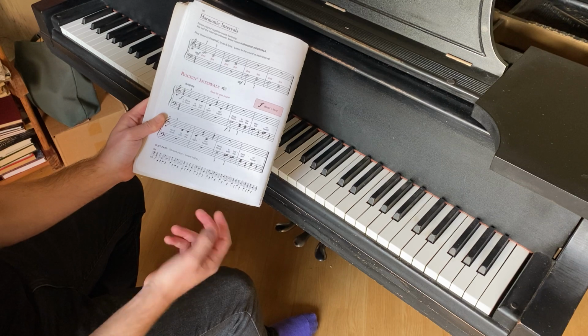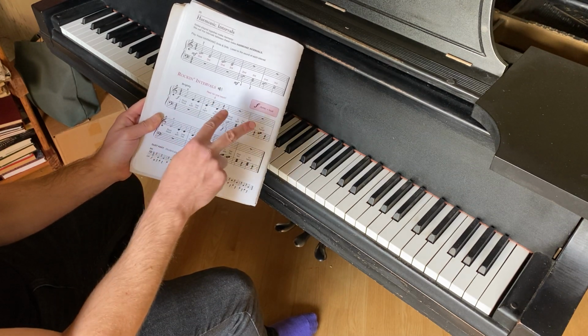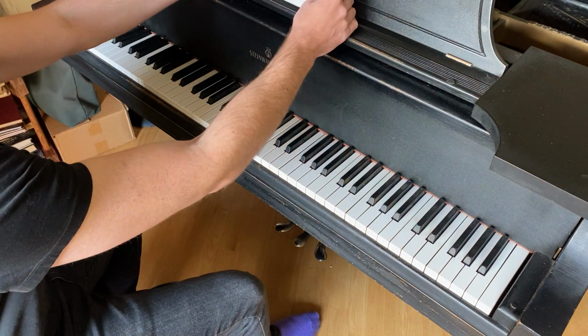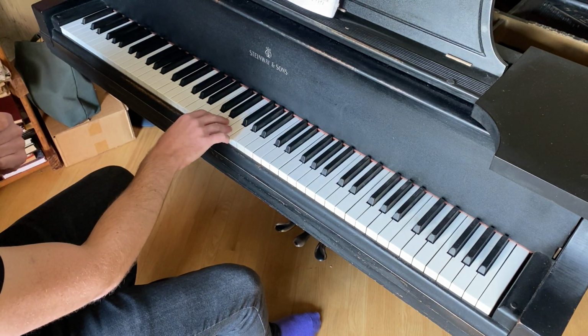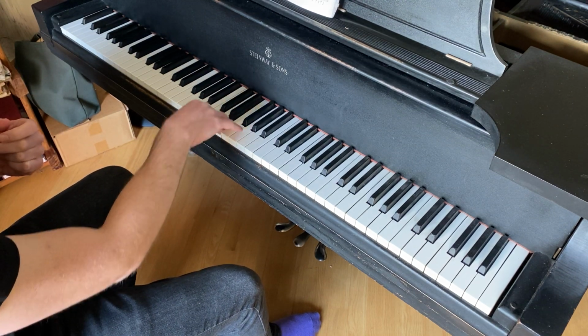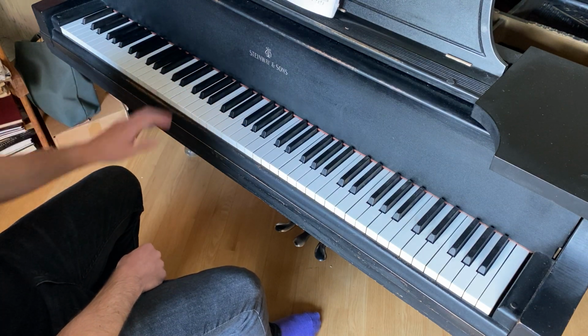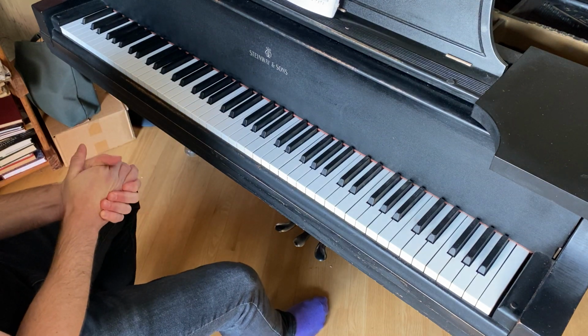Okay, so let's try that. We're going to start with the first system. We're going to play the right hand and then immediately continue with the left hand. So here's what that sounds like. Remember the right hand on 4 on F, 3 on E, 2 on D, the left hand. Okay, so that's not the piece, that's just blocking out, making sure I remember what to play.